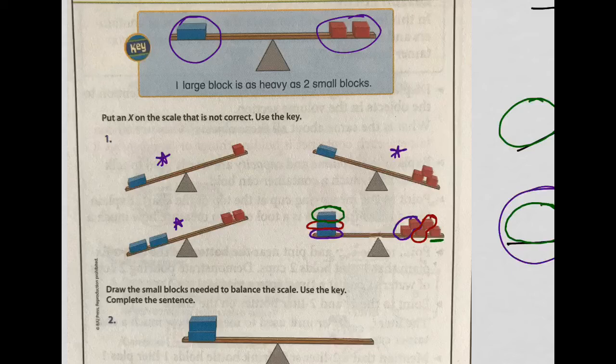So if you said that the X belongs on this balance, you are correct, because these big blocks would be heavier than the small blocks. We would need 1 more small block to balance it, but it's not balanced. So put your X on this one. In fact, I'm going to erase all of that to make it easy for you to look at. And I'm going to put my X on that one.